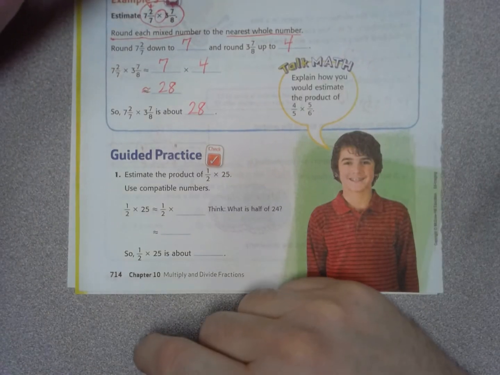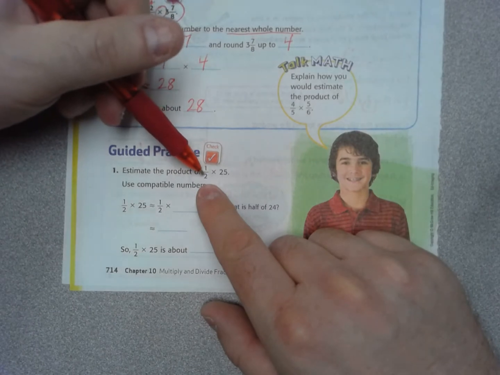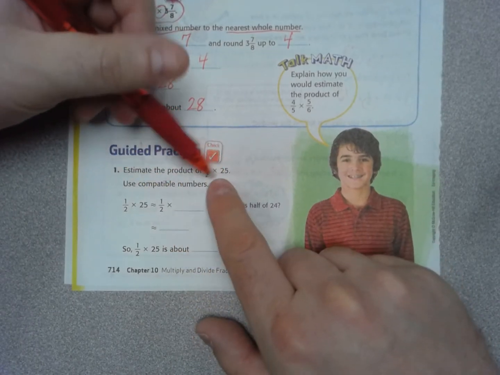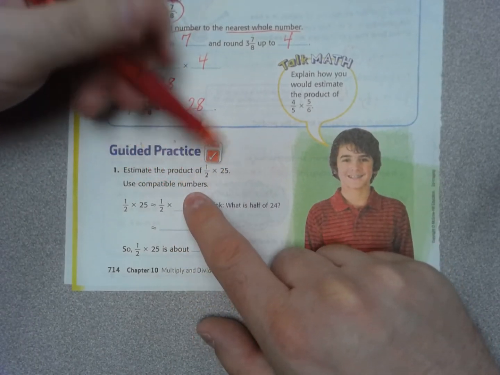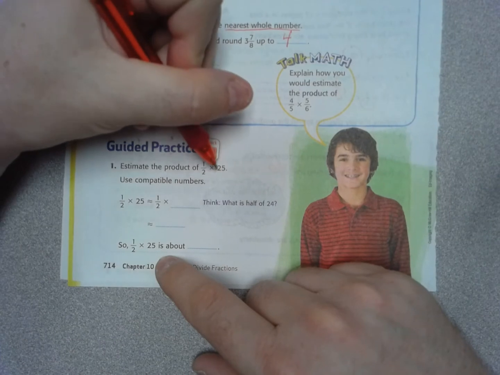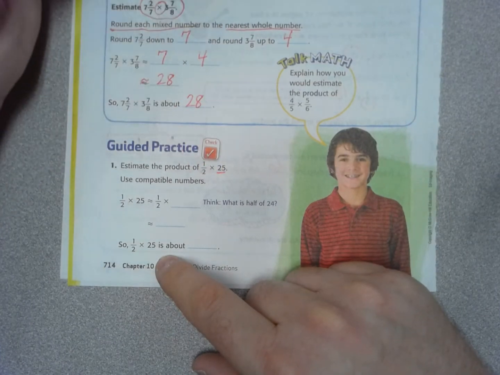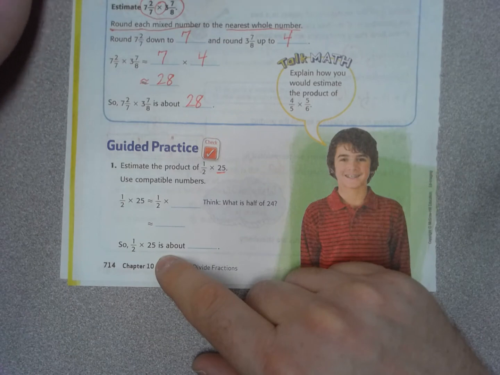Guided practice. We're going to estimate the product of 1/2 times 25, and we're going to use compatible numbers here. You can do this a couple ways. You can go up or down, it doesn't matter. But you want a number that you can divide evenly by 2, and you can't really divide 25 by 2 and get a whole number.